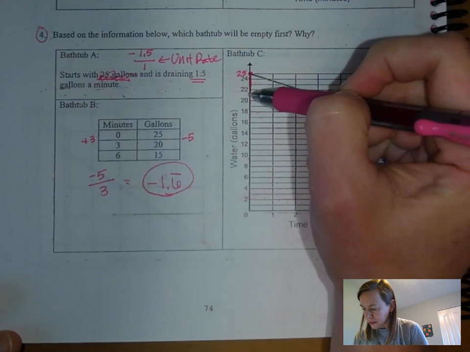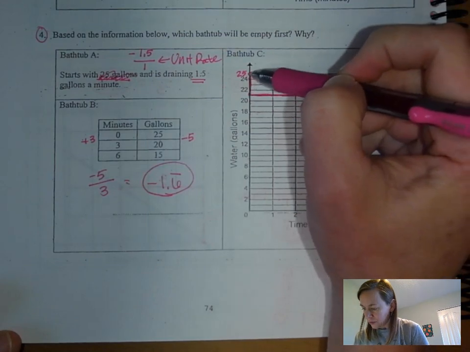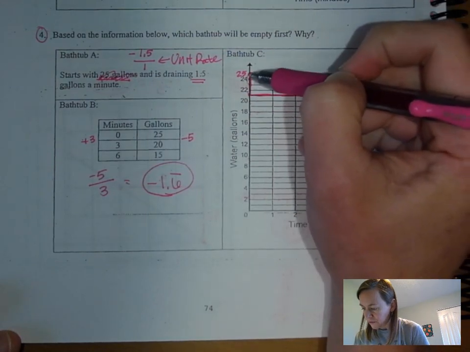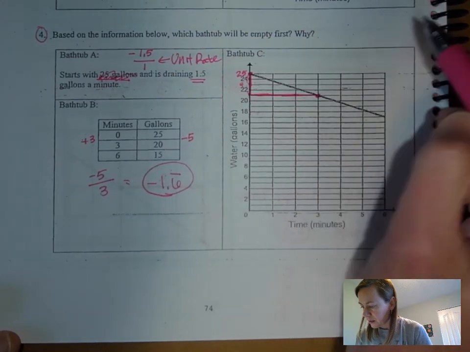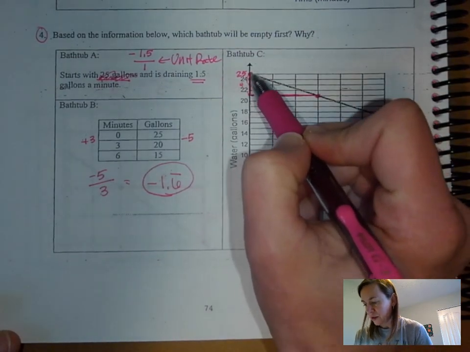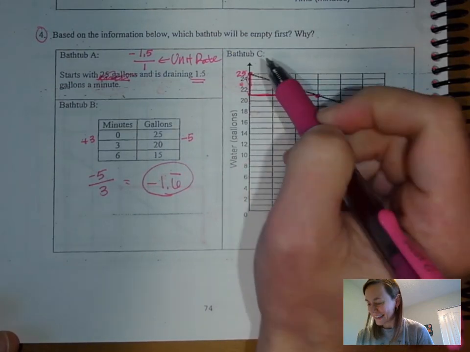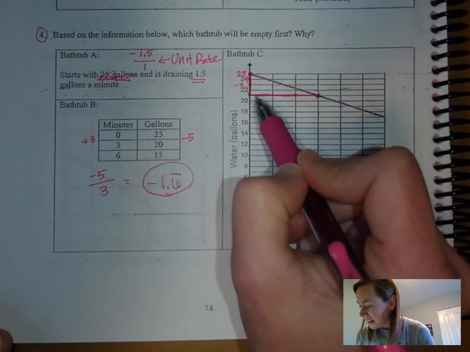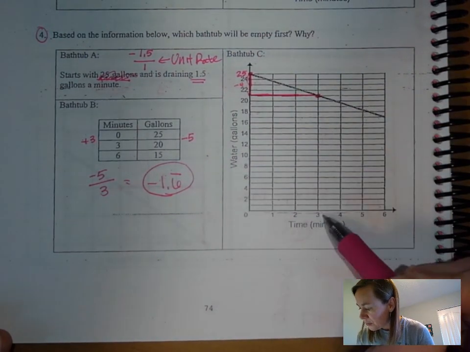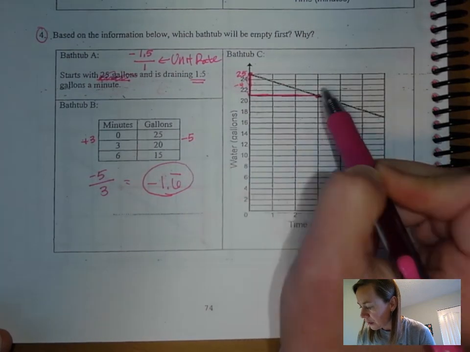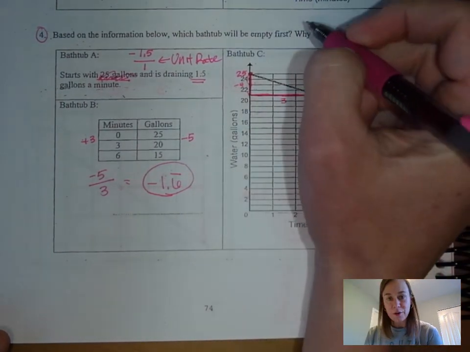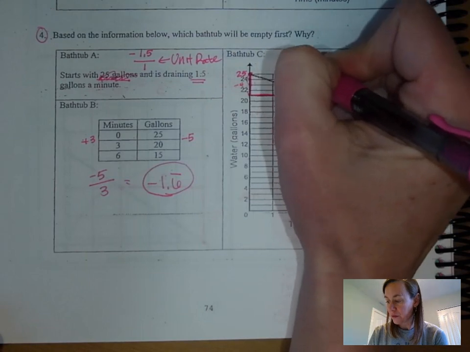It looks like it starts at 21, 22, 23, 24, 25. So it goes up 1, 2, 3, 4. It goes up by 4. And well, it doesn't go up, does it? It goes down. Just kidding. So we're going to say -4. And then these units are 1, 2, 3. So it goes over 1, 2, 3. So our slope is going to be -4/3.